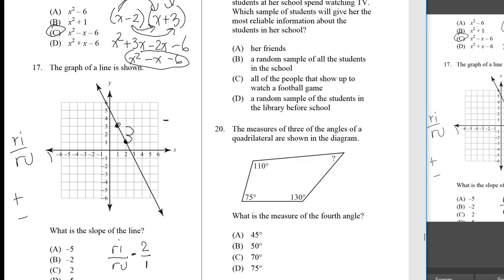Now be very, very careful, because I also have to check the scale. What is this going by? This is going by 1s. If it was going by 5s, I'd have to multiply the 2 by 5. If it was going by 10s, I'd have to multiply by 10. So the scale is just 1, and the scale from left to right is also 1. So that's negative 2 over 1, which is just negative 2.